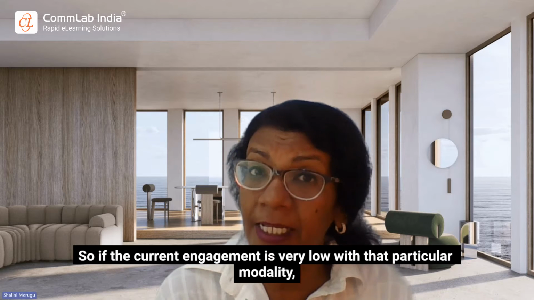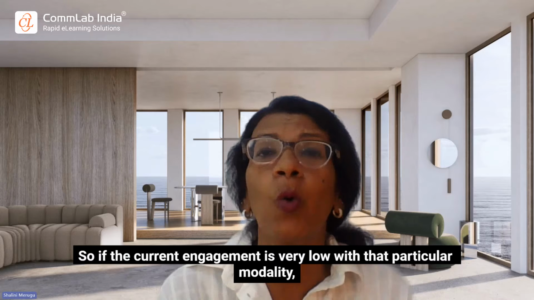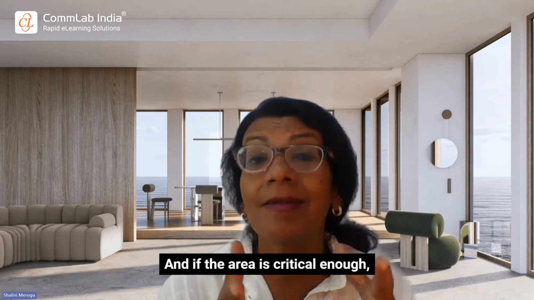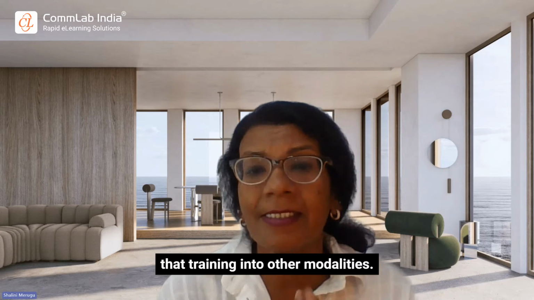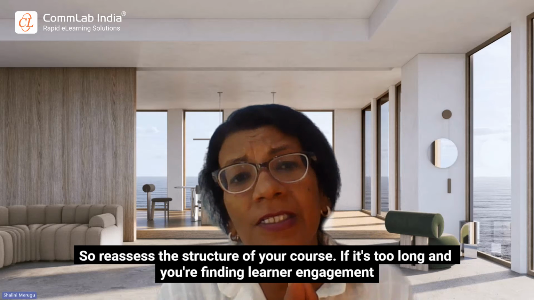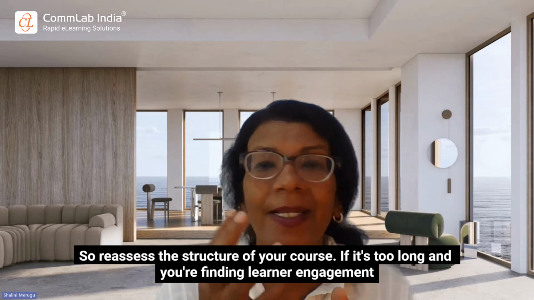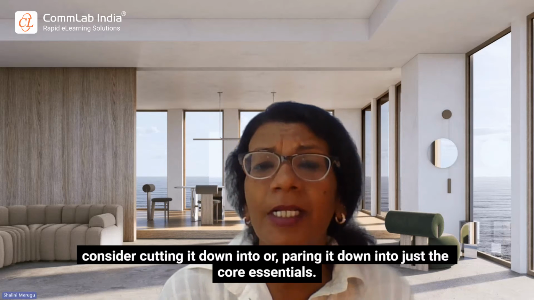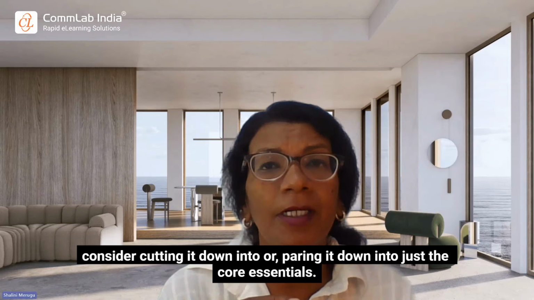So if the current engagement is very low with that particular modality, then this is definitely an area worth exploring for an enhanced version of the training. And if the area is critical enough, you might even want to repurpose that training into other modalities. So reassess the structure of your course. If it's too long and you're finding learner engagement dropping for whatever reason, consider paring it down into just the core essentials.